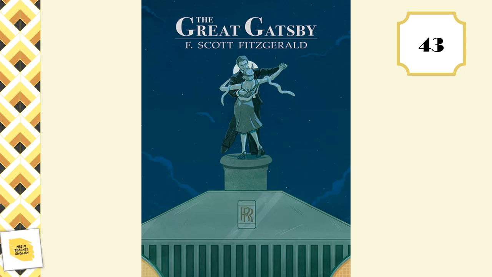A green Rolls-Royce with a dancing couple as an emblem on the bonnet. Do you see the glimpses of the headlights in the bottom corners of the cover? Who would be dancing carefree while a car is speeding on?